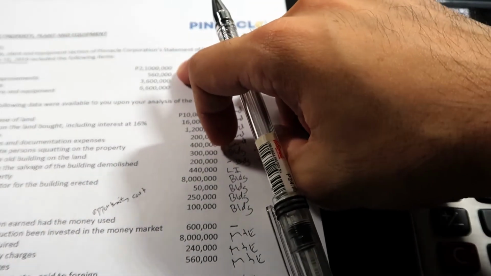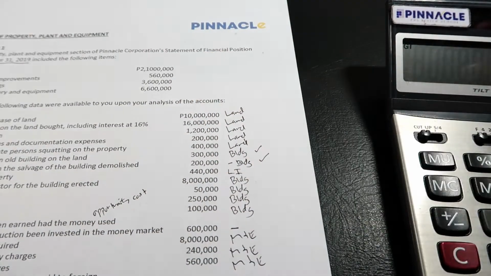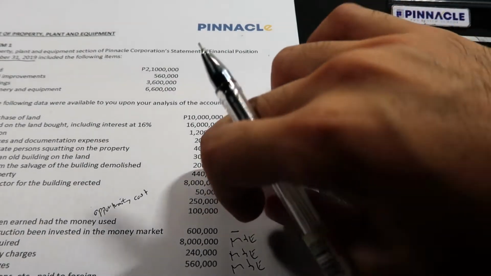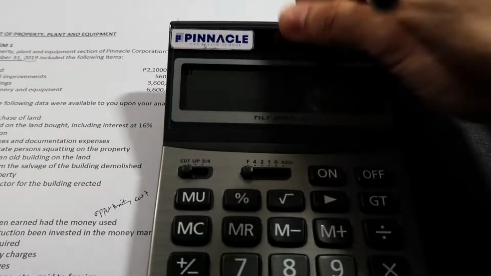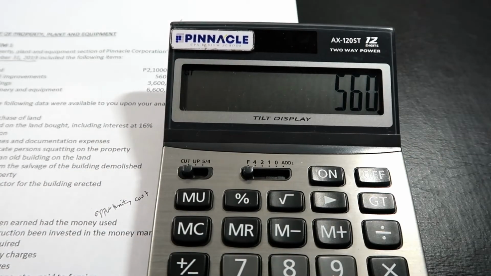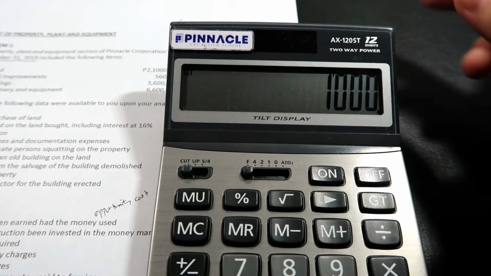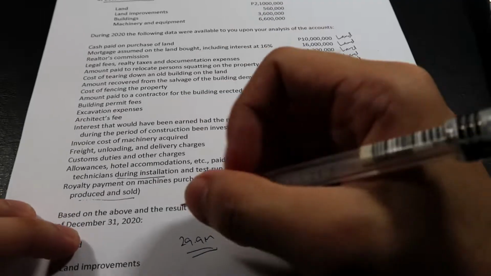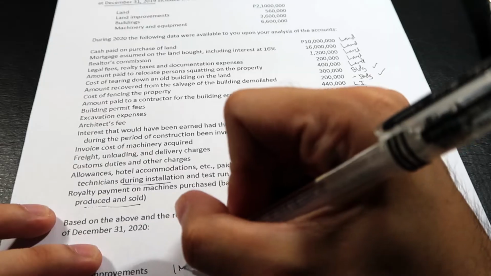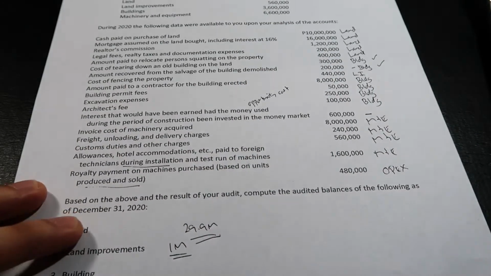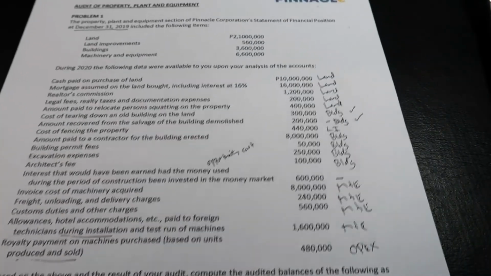Okay, land improvements. Land improvements, beginning balance is 560,000. And then you have 440 here. So 560 plus 440 is exactly 1 million. Okay, so 1 million for land improvements. 1 million. Alright, next is building.